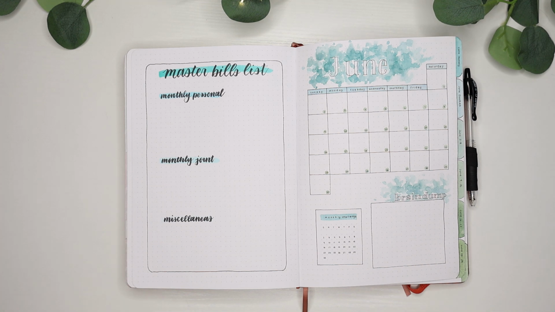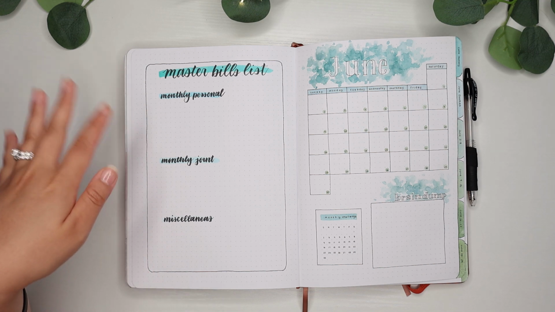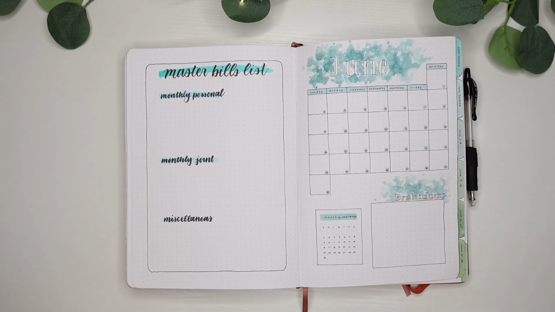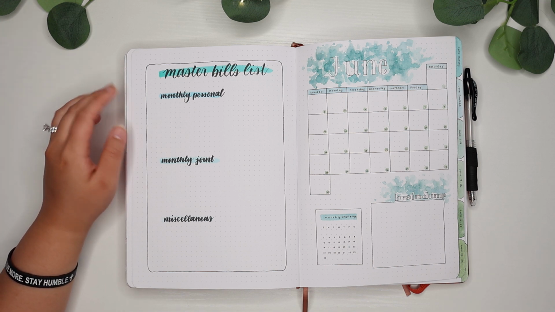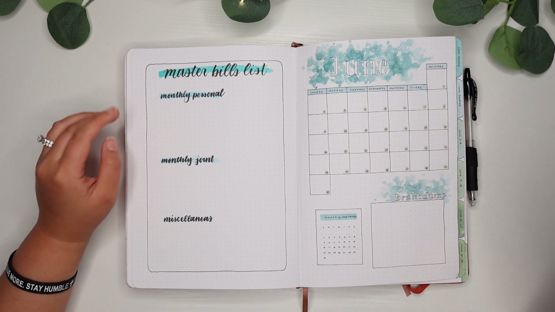I think my top priority when it comes to budgeting and expense tracking is making sure that I have enough for my bills. So I'm not going to be using the actual amounts that I am responsible for every month, just for privacy reasons. I'm kind of weird about that. So I'm just going to write down some examples really quick and then we'll go on from there.